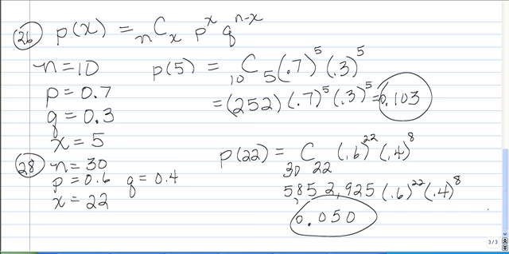We are continuing to work sample problems for section 11.4 on binomial probabilities, and I want to do one more example. Actually, maybe I'll do a couple of examples just to get us going with this.